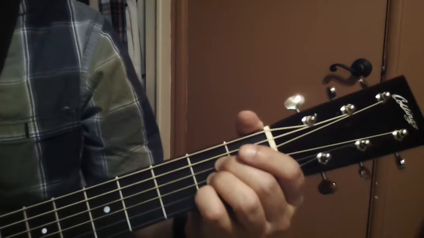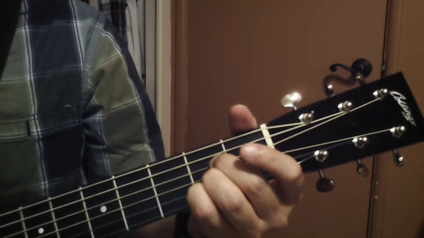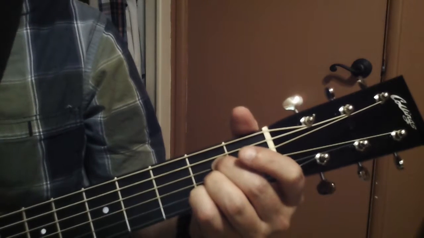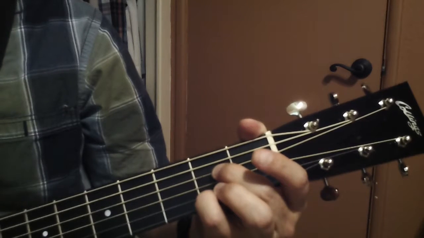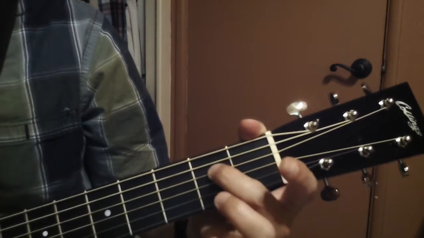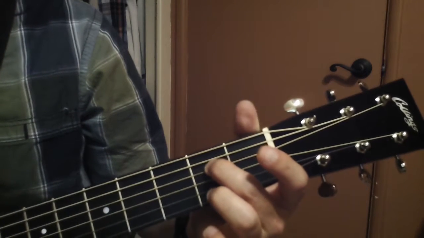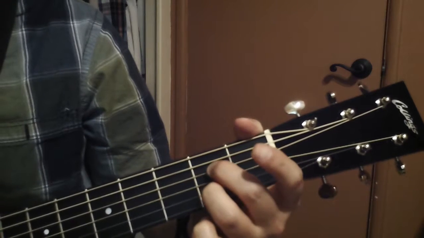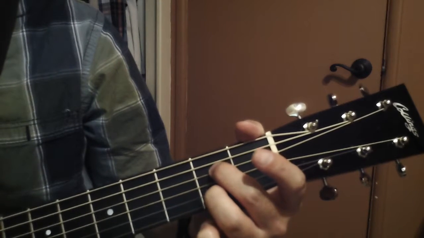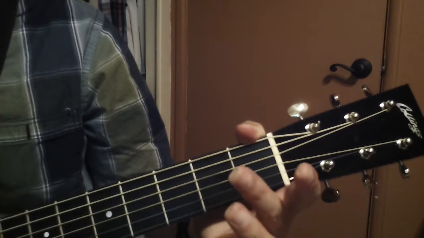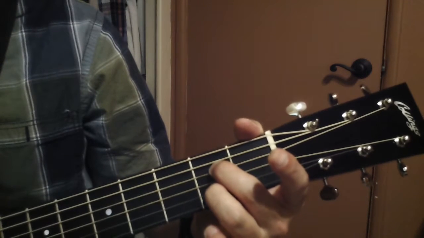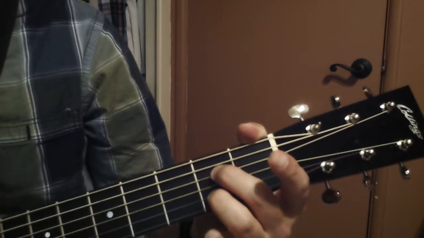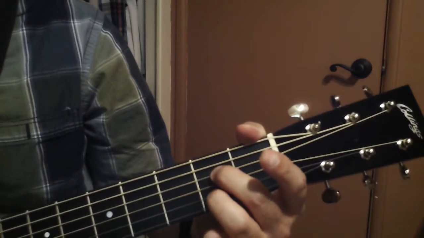So starting with an A, just a regular A chord, then if we take the middle finger out so that we're fretting the second fret of the fourth string, the second fret of the second string, and we're leaving the third string open. And I like to use my second finger on the fourth string, third finger on the second string. Then we have an A7 chord.